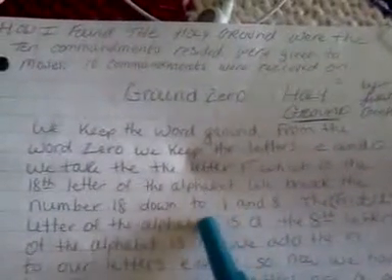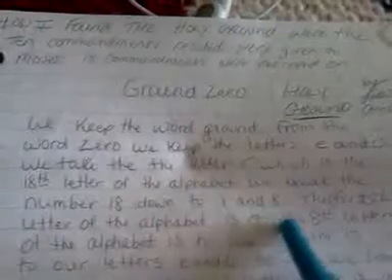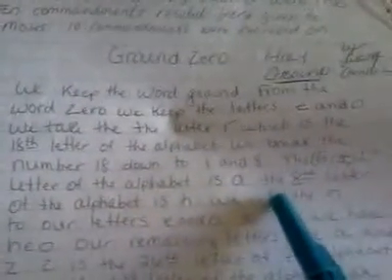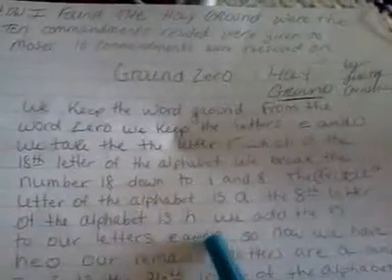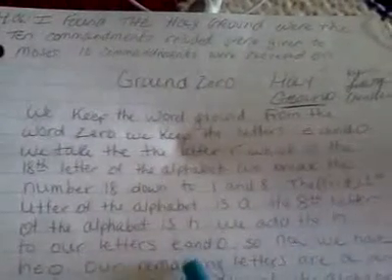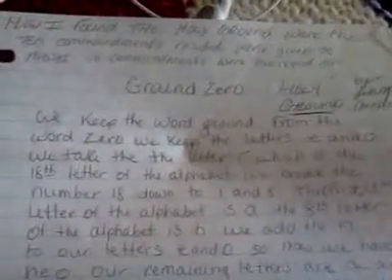And the 10 commandments were received on holy ground. We keep the word ground from ground zero. From the word zero, we keep the letters E and O. We take the letter R, which is the 18th letter of the alphabet, and we break 18 down to 1 and 8. The first letter of the alphabet is A. The 8th letter of the alphabet is H. We add the H to our letters E and O, so now we have H-E-O. Our remaining letters are A and Z.